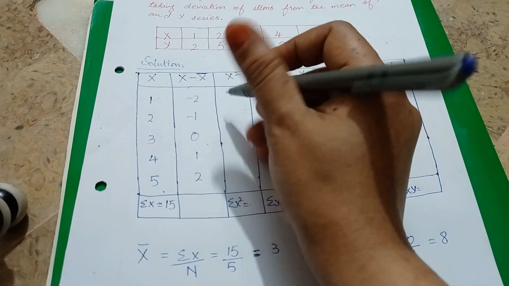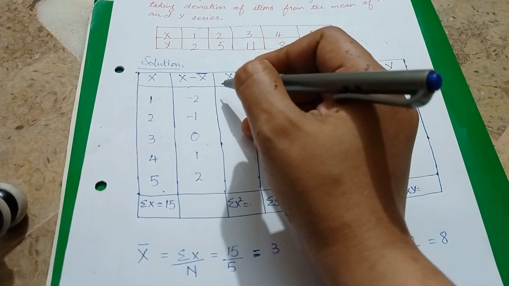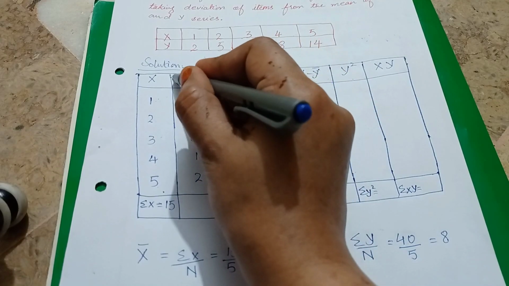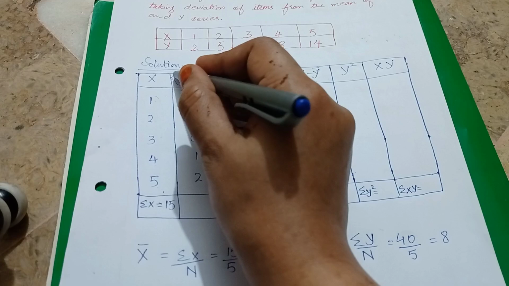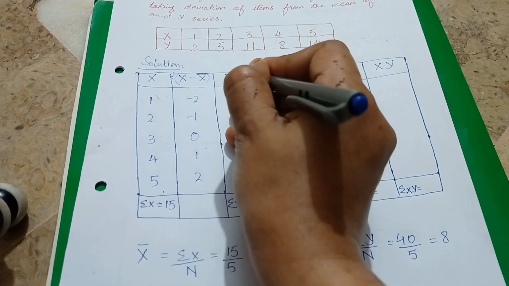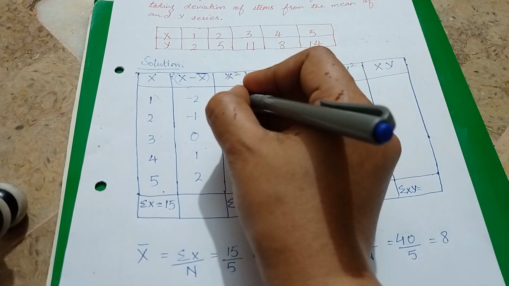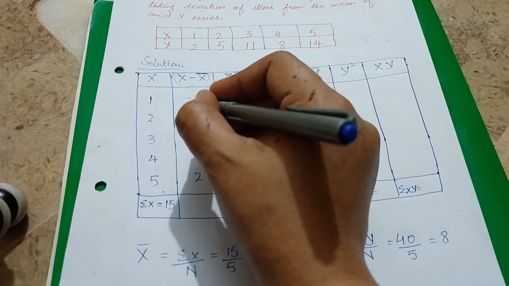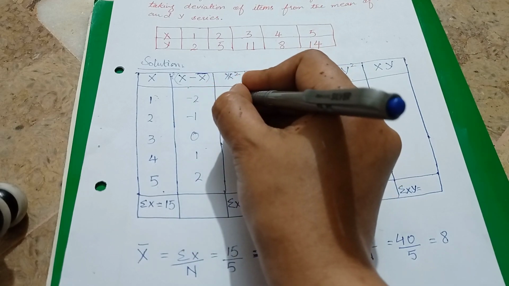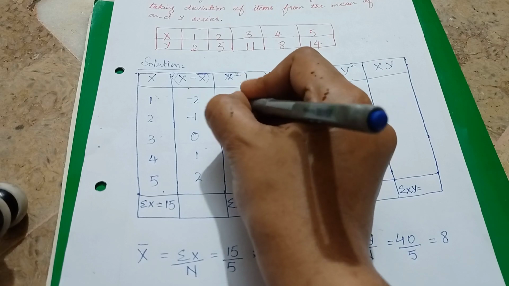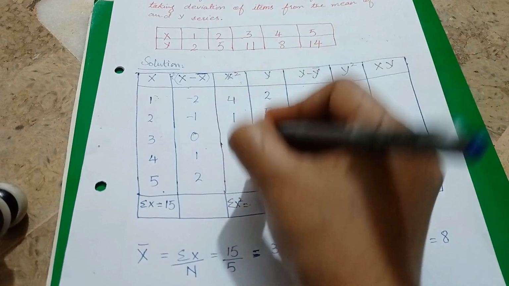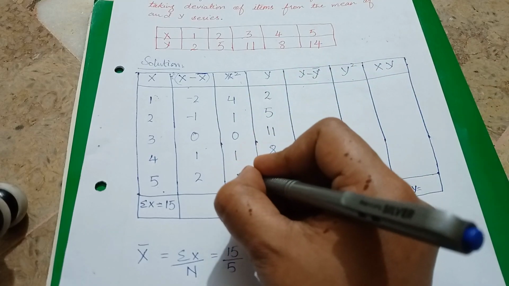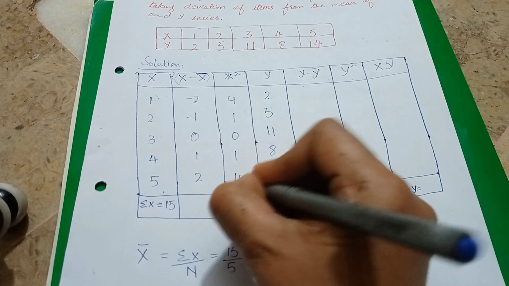And what will be the x square? Not this square, the deviations square will be taken. So minus 2 square will be 4, 1 square is 1, 0 square is 0, 1 square is 1, 2 square is 4.